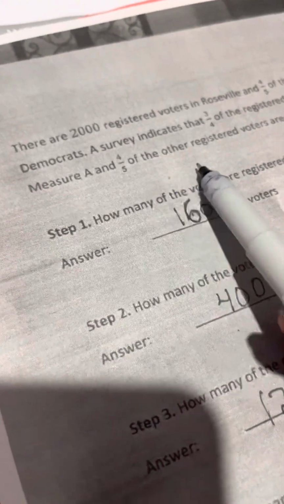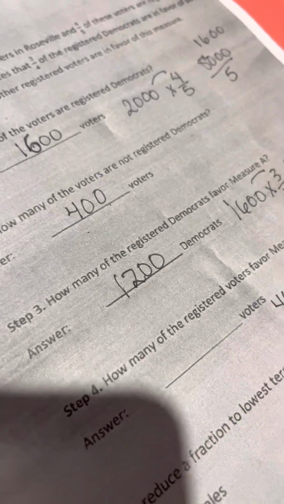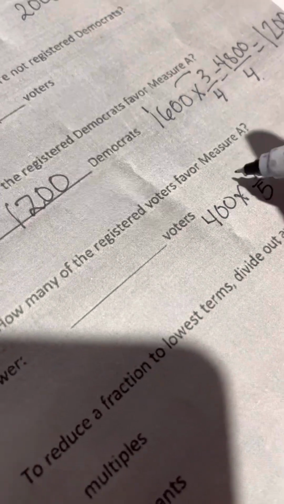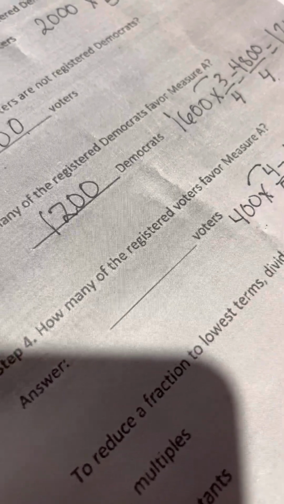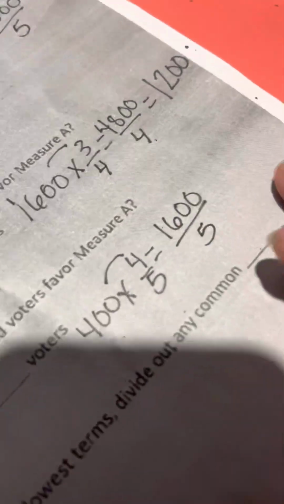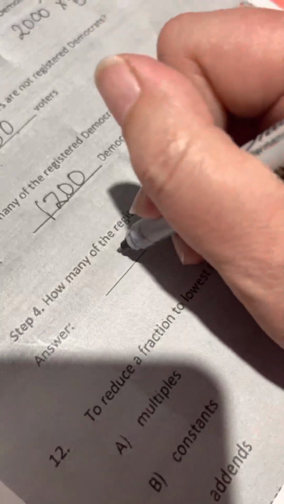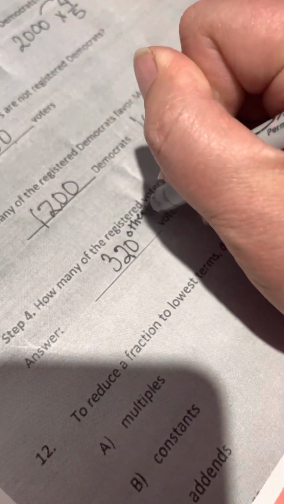So we know 4/5 of the other registered voters are in favor. So 400 times 4/5. Multiply across the top. Not another denominator, so I'm going to keep my denominator. Then remember, this is nothing but divide. 5 will go into 16 3 times. 5 will go into 10 2 times. So 320 are of the other registered voters.